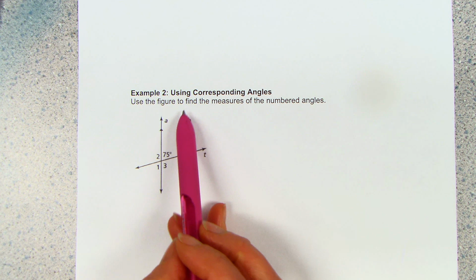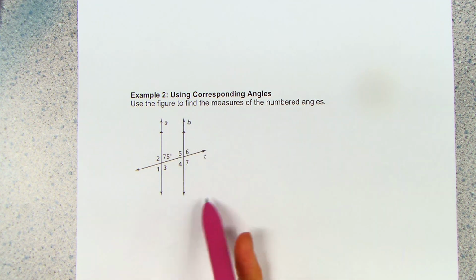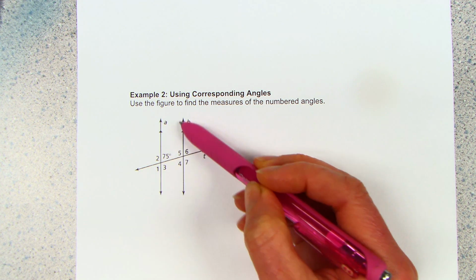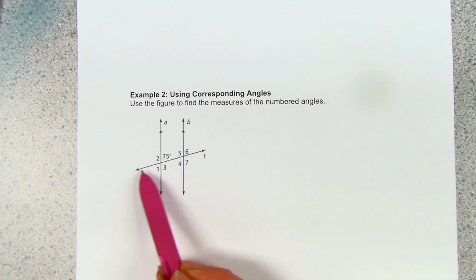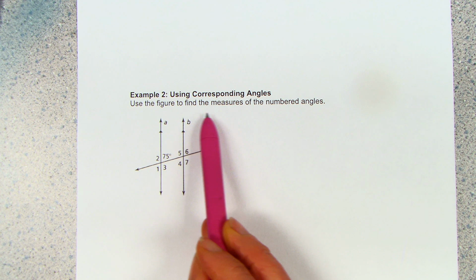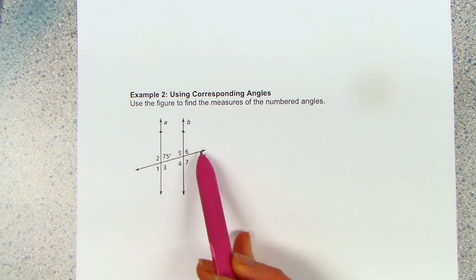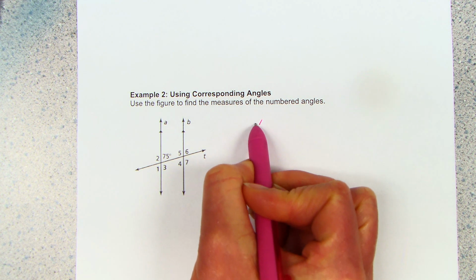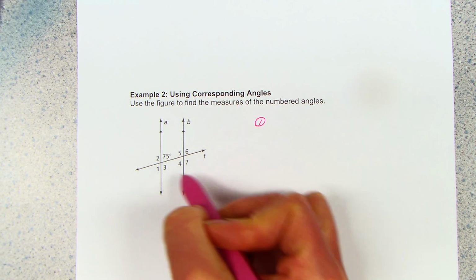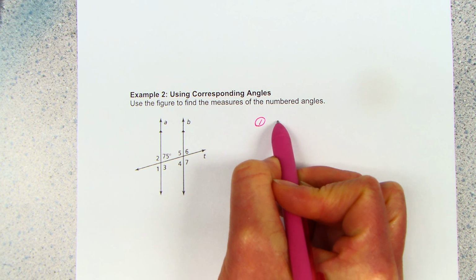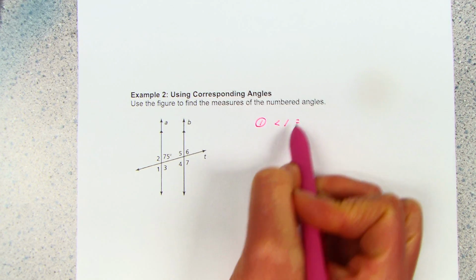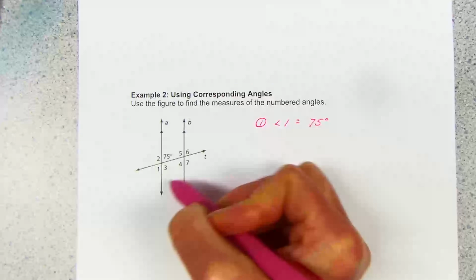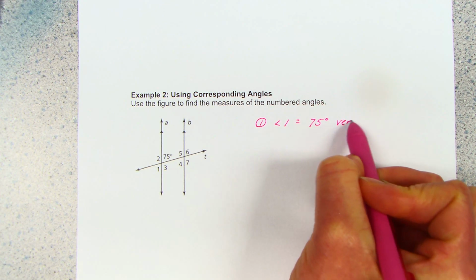All right, so now we're using corresponding angles and doing the same thing. Again, we have parallel lines cut by a transversal, and we're going to find the measures of all of those angles. All right, so we're going to start with angle 1. And if we were in class, I would say, what's the measure of angle 1? Angle 1 is equal to 75 because it is vertical to a 75-degree angle.